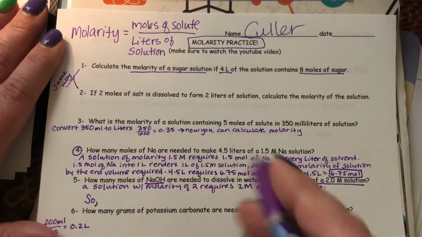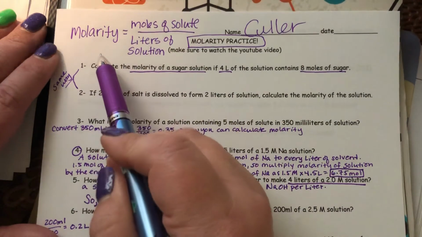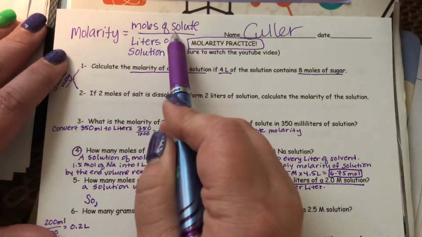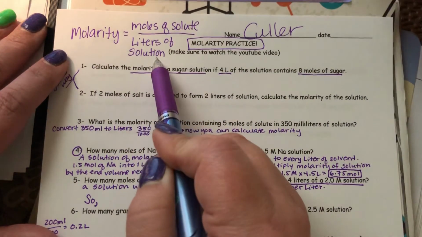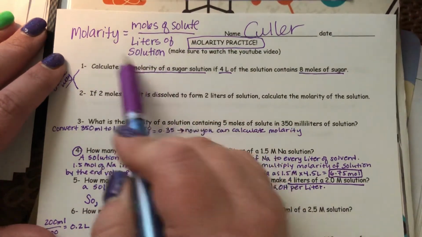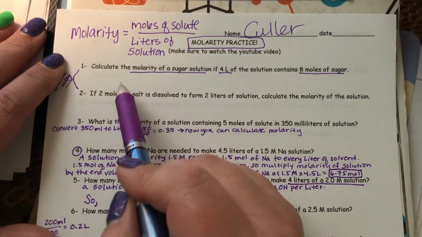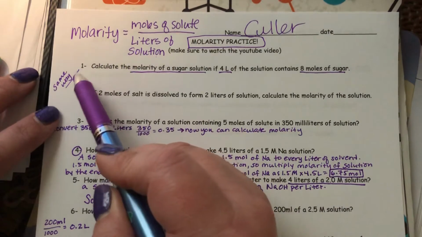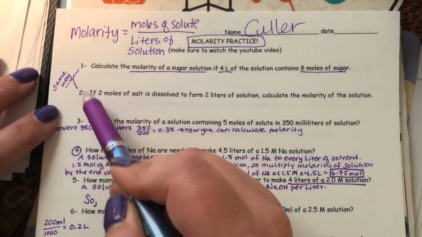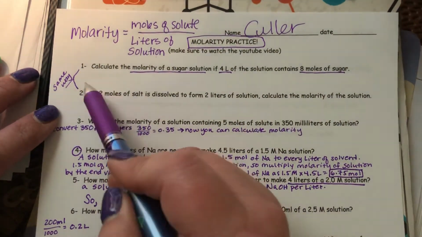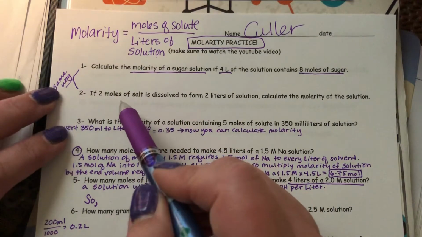All right, so remember the big thing here is molarity equals moles of solute over liters of solution. And that is super important to remember for all of this for solutions, okay? Now, numbers 1 and 2, I've just written the same way. They're done the same exact way. So I'm only going to do the first one, okay, since they're done the same way.